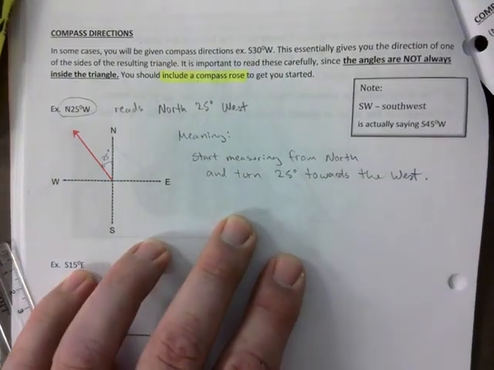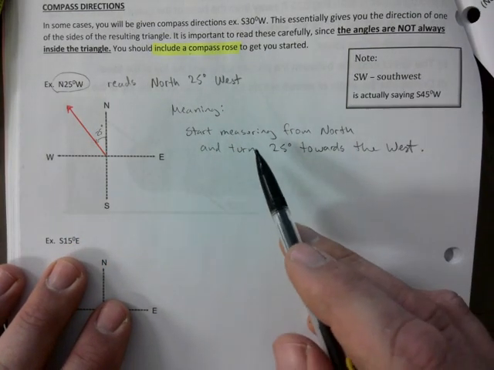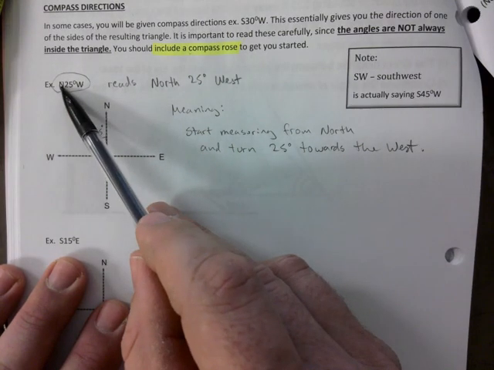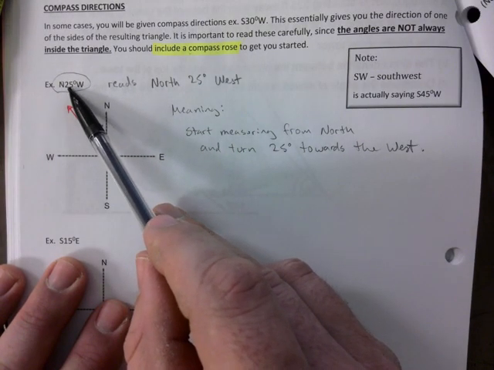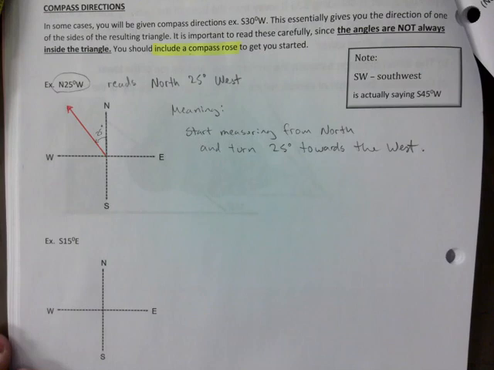That's what that means. I'm not going to do that all the time. I'm just letting you know when you see this, it means start north and then turn 25 degrees towards west and then just walk a straight line. That's when you're truly heading that way.